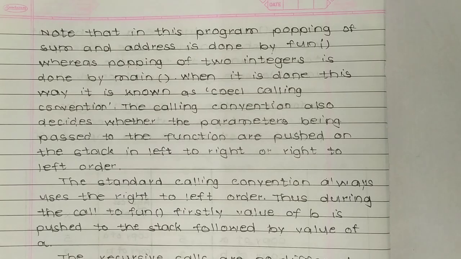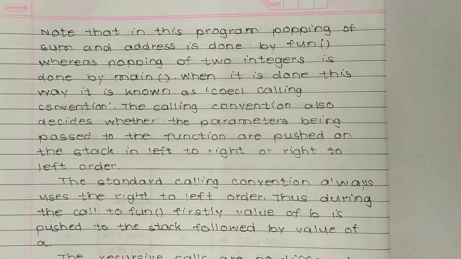Thus during the call to fun, firstly the value of b is pushed on the stack, followed by the value of a. So the value of b was pushed on the stack, followed by the value of a.